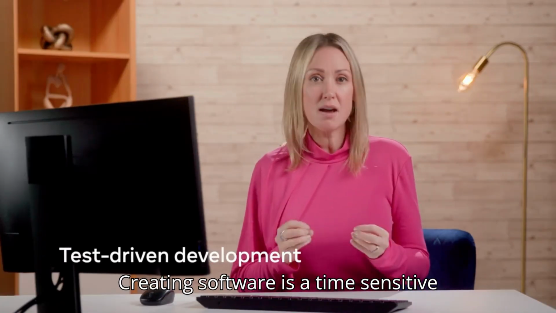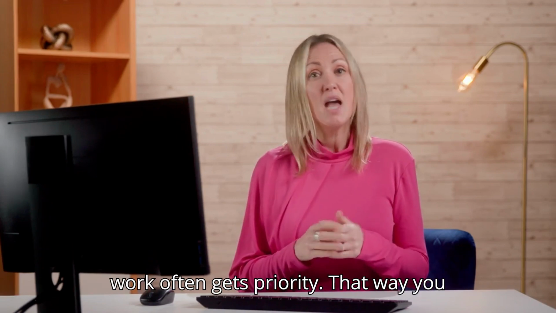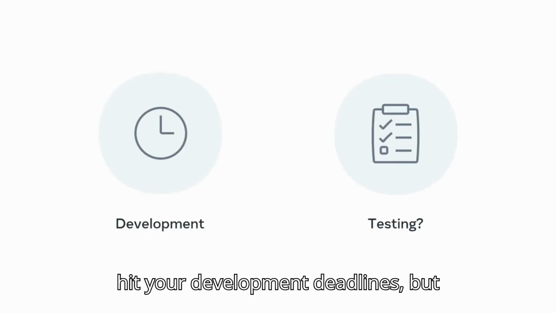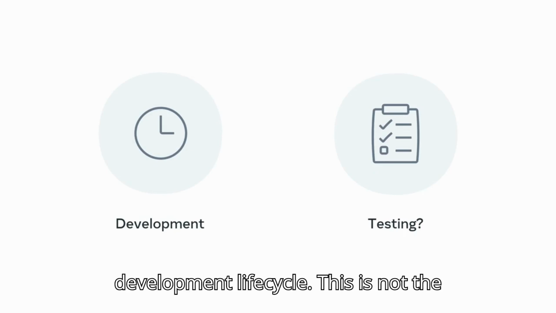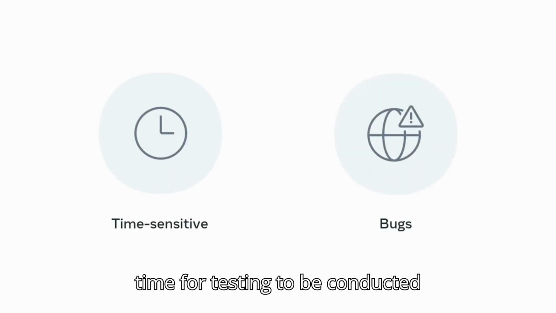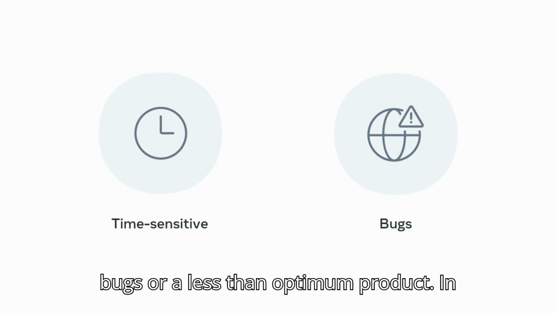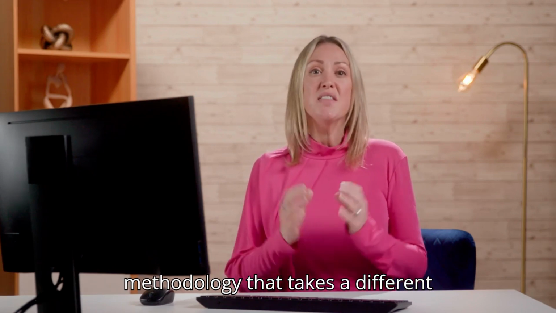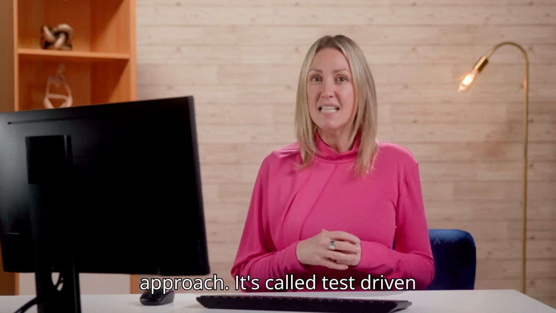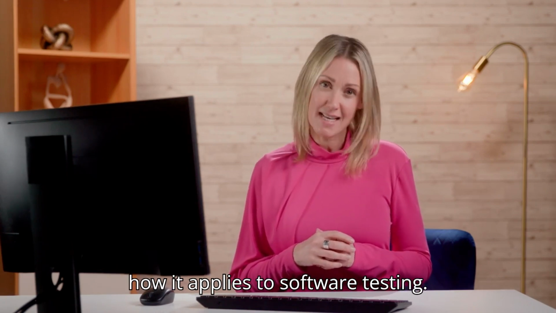Creating software is a time-sensitive activity, which can mean that development work often gets priority. That way, you hit your development deadlines. But testing is delayed until the end or toward the end of the software development lifecycle. This is not the ideal approach. It may not leave enough time for testing to be conducted effectively and can result in software bugs or a less than optimum product. In this video, you will explore a testing methodology that takes a different approach. It's called test-driven development, or TDD, and you'll discover how it applies to software testing.